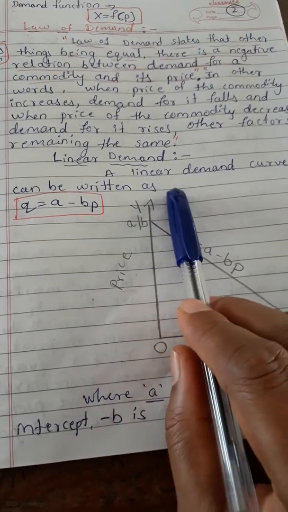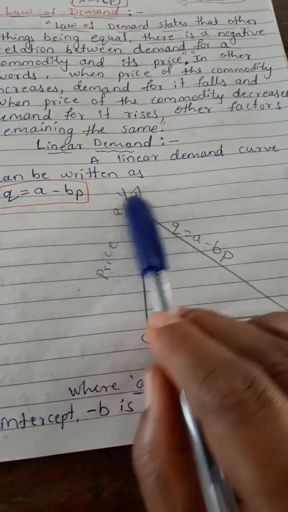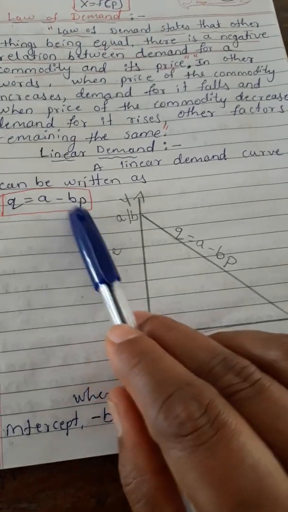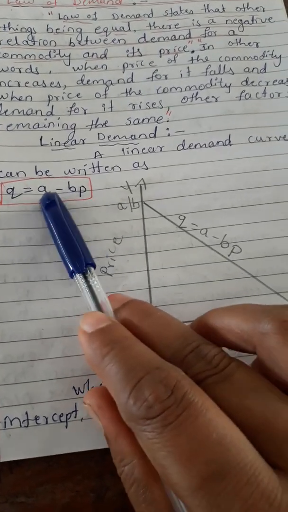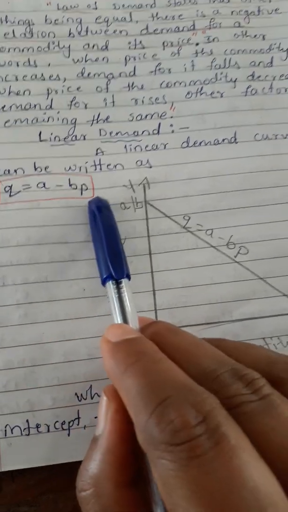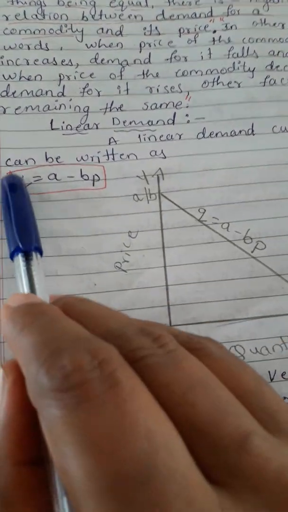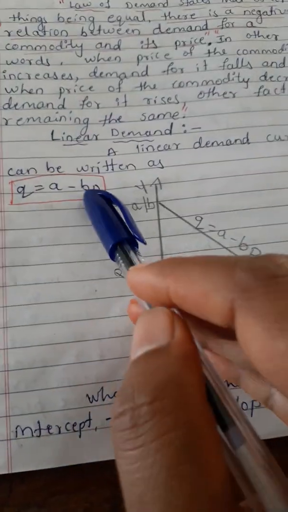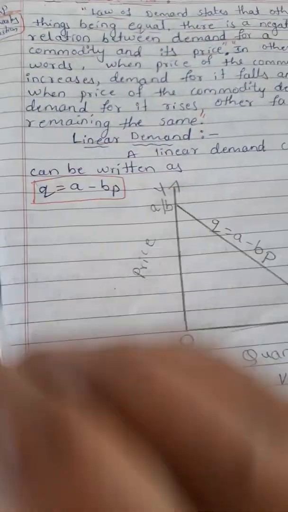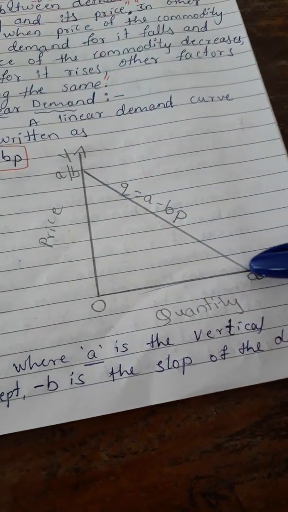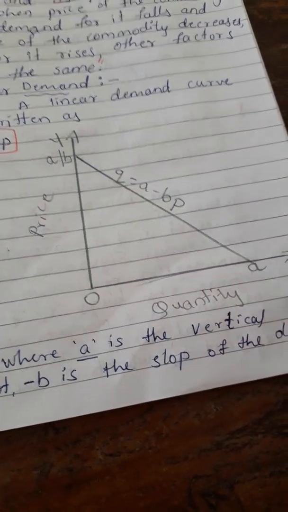And the linear demand equation, or a linear demand. A linear demand curve can be written as Q = A - BP. Here A and B are constants. They do not change, only the quantity changes. P means price, Q means quantity. If price increases, quantity will decrease. Price decreases means quantity will increase. That's the reason the demand curve slopes from left to right, a straight line here.